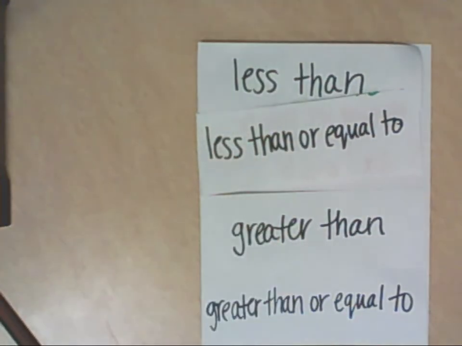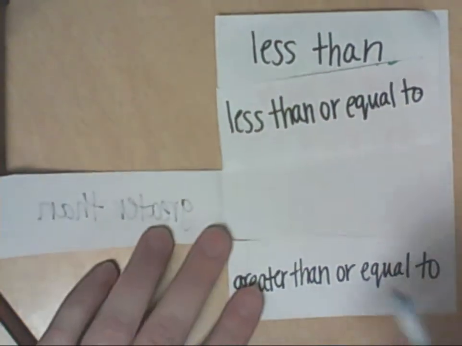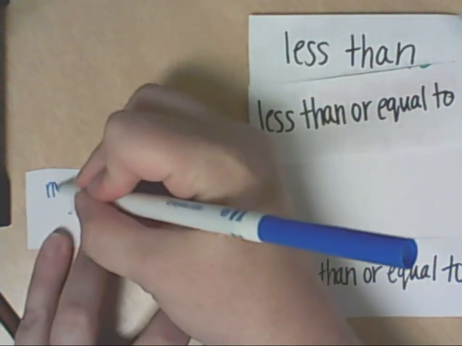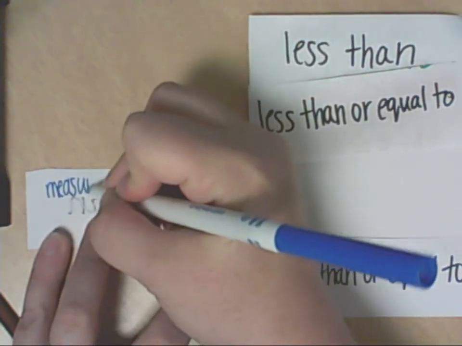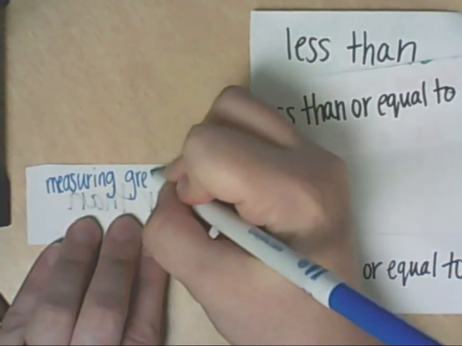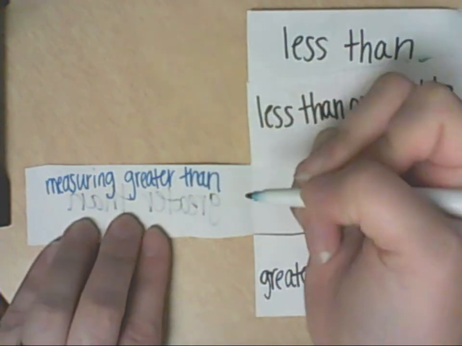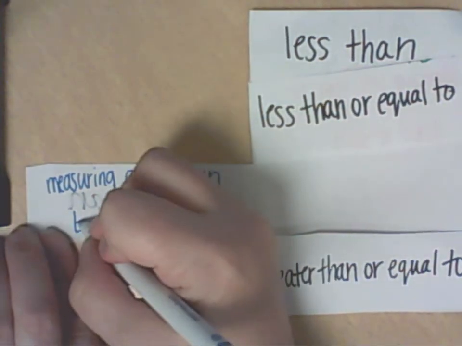Now we're going to look at greater than. We're going to write our statement first. We're going to say that we are measuring greater than.